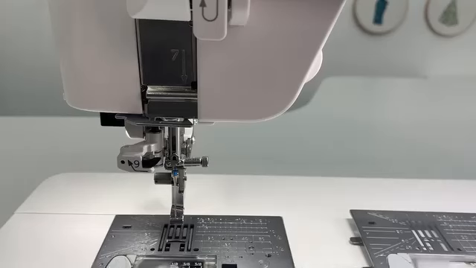All right, now that we're zoomed in here, let's go ahead and take a closer look at the standard accessories for the Continental M6. But before we do that, let's go ahead and switch out the stitch plates because I want to show you from this angle how to change out your stitch plate.